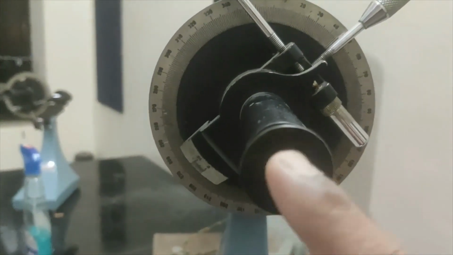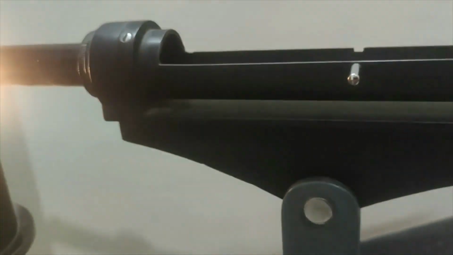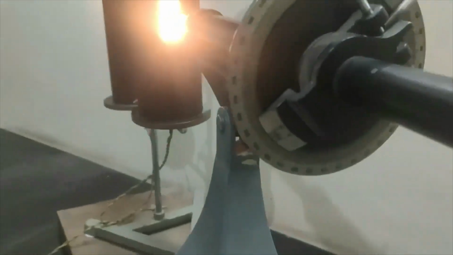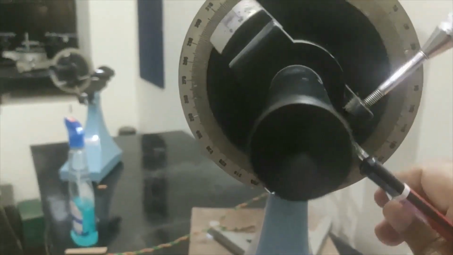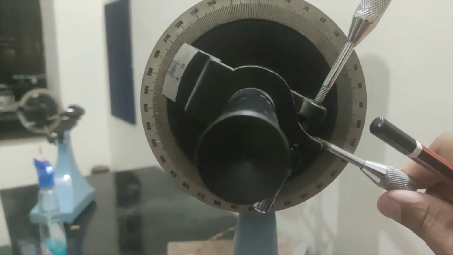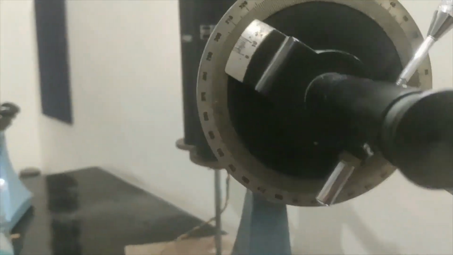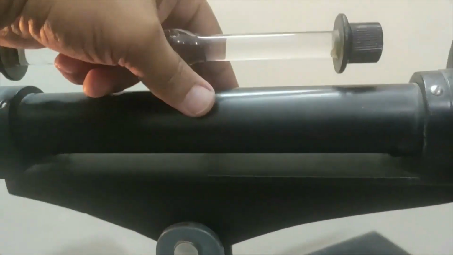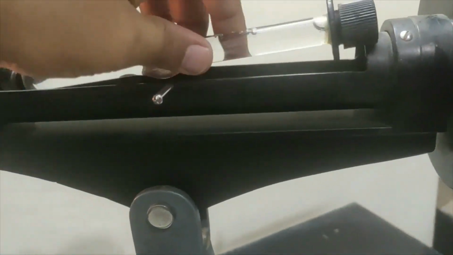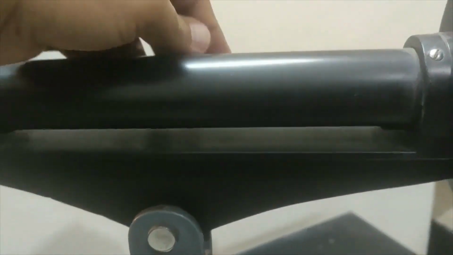Before putting this, pull it out once again, try to make it empty and fix it like this, and then do the same procedure: by looking into it, try to find the same brightness as we did earlier, and the position where we see the same brightness. Then you put the tube here and close it.